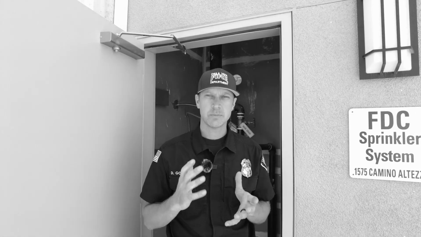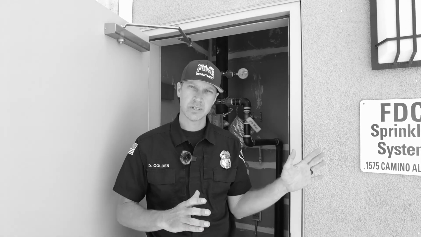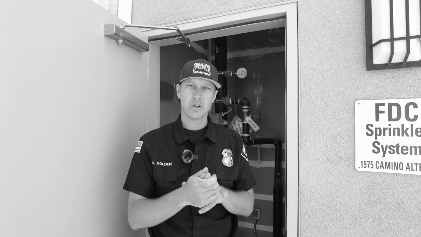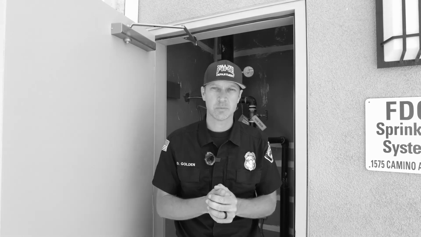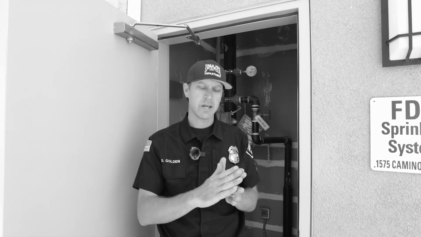Now that our emergency has been resolved, we want to make a couple notifications. One, let the residents know that the emergency is resolved, no more water flowing in the building. Two, we want to notify the building owner via out of service notice that their fire sprinkler system is off. We have an official department form for that. And at the end of that, we need to make sure we forward that to fire prevention so they can follow up to make sure the system is put back in service.